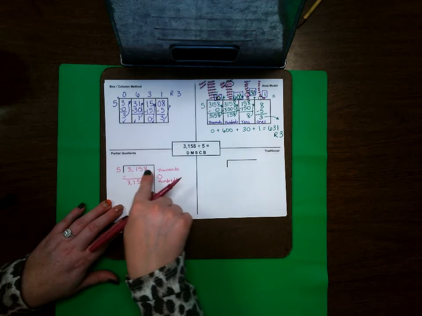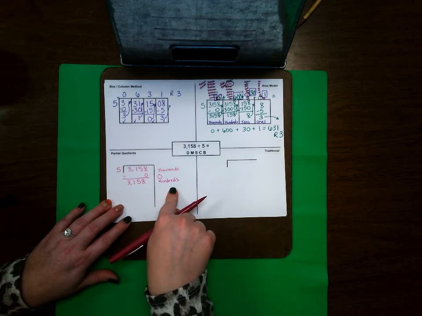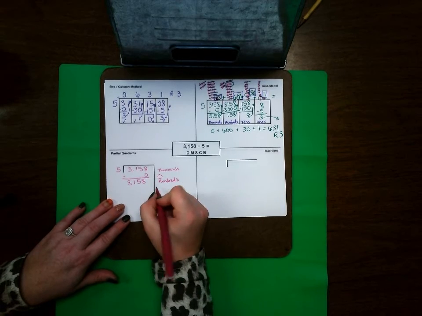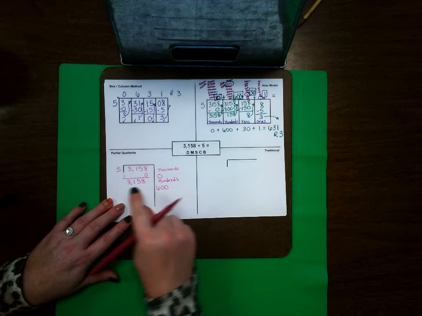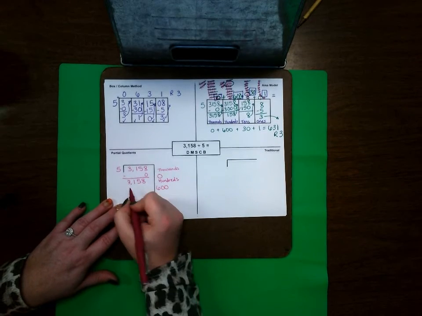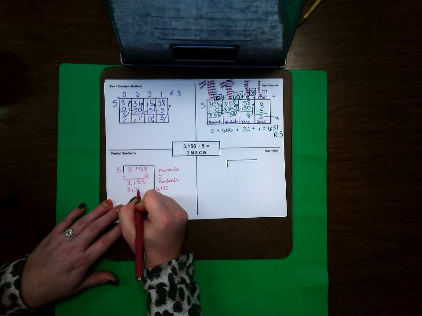That's pretty close. 5 times 700 is 3,500, which is too big. So it's going to be 600. So 5 times 600 is 3,000.